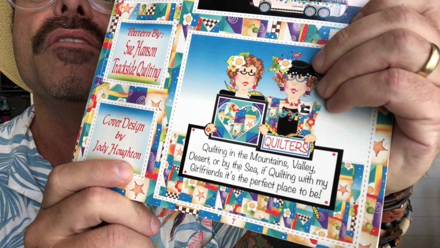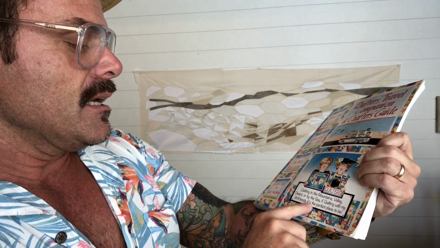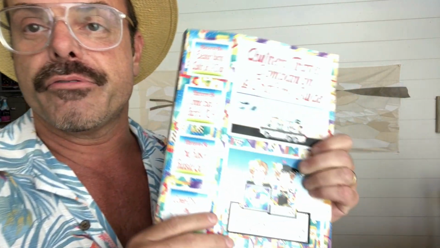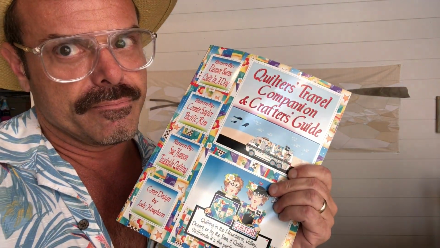Wait, I can't read it backwards. Quilting in the mountains, valley, desert, or by the sea. If quilting with my girlfriends, it's the perfect place to be. Unless you're using this term as, hey, girlfriend, what's up? Like, include people.